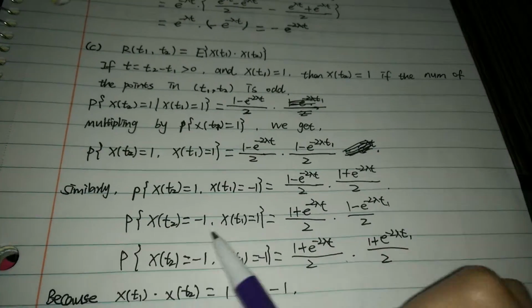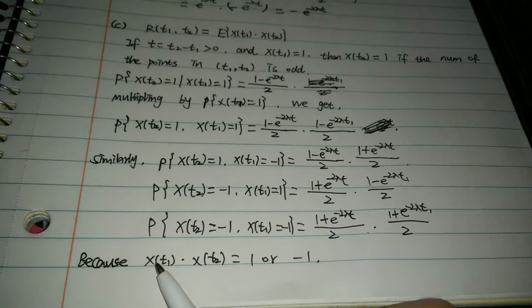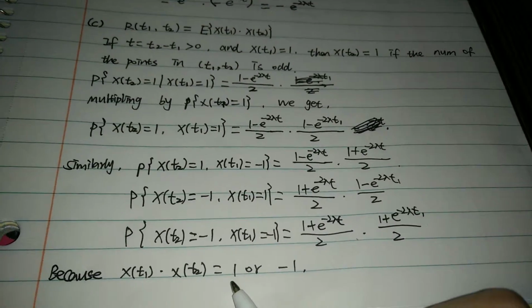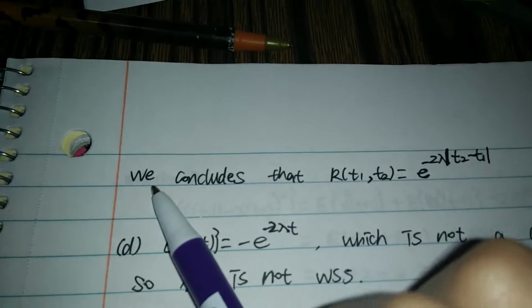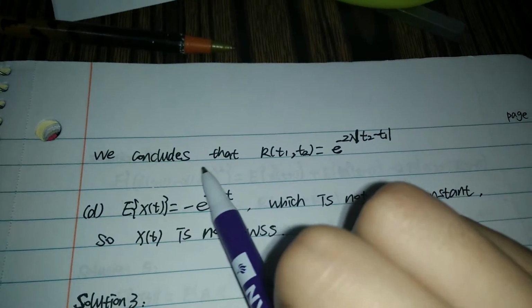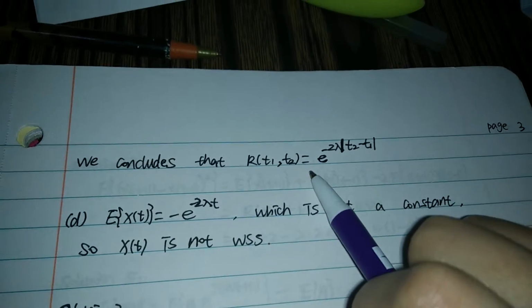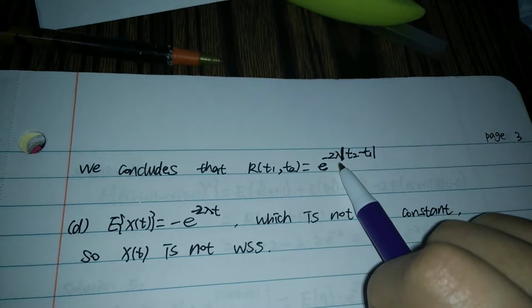Similarly, we can get the other two equations. Because we know the product of x of t1 and x of t2 equals 1 or minus 1, we can easily get the result. Also, we can just skip the details. We can conclude that the R function of t1 and t2 equals e to power minus 2 lambda times the absolute value of t2 minus t1.